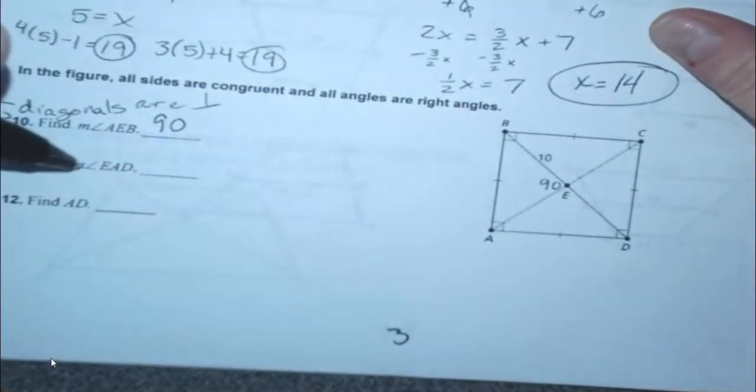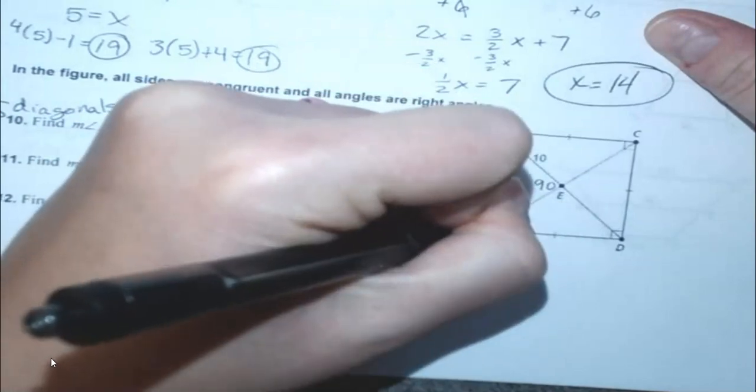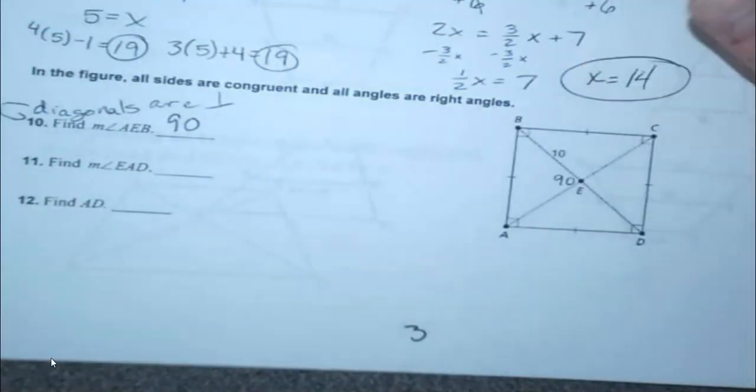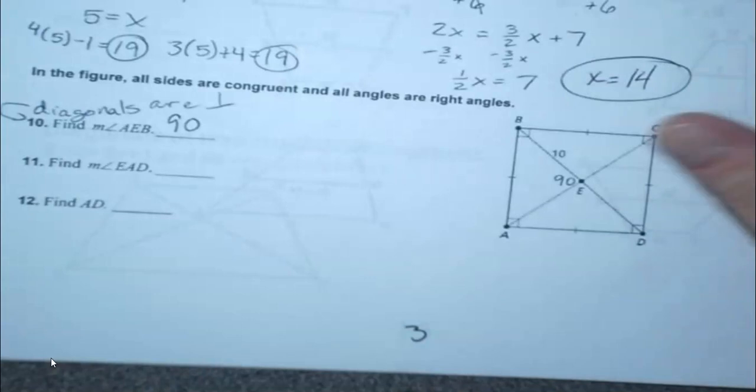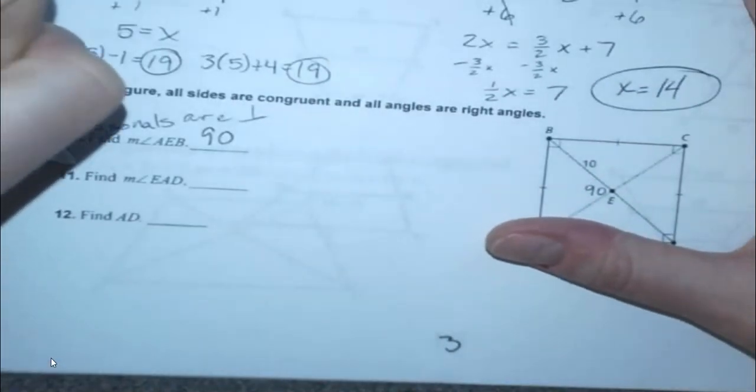And then EAD. So this angle right here, EAD, we know that one of the properties for a rhombus, which also works for a square, is that the diagonals bisect opposite angles.